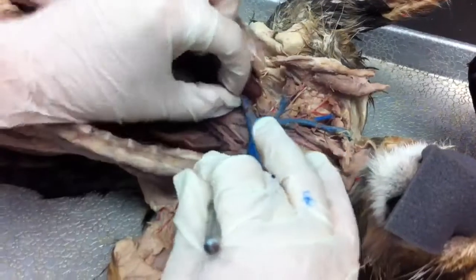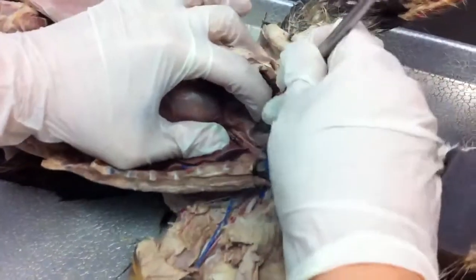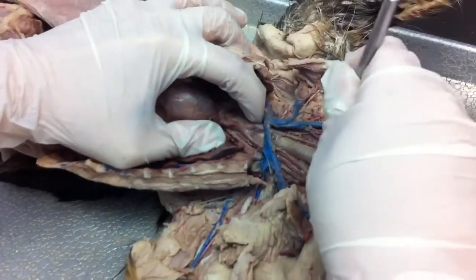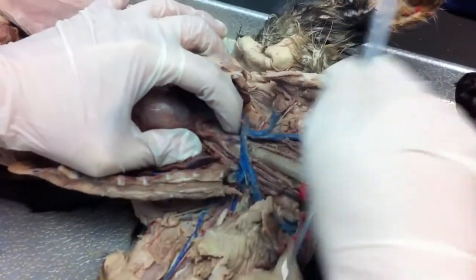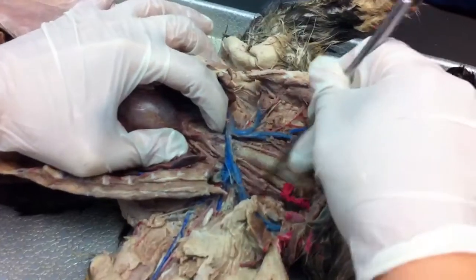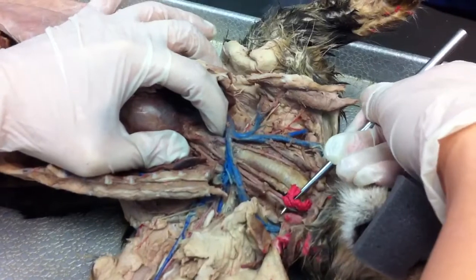And then the last one comes off right here. See right here? It comes up the left side of the trachea. This is the left common carotid artery. Left common carotid artery. Okay.